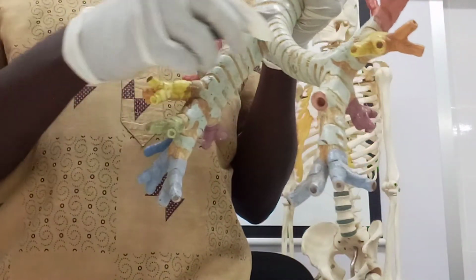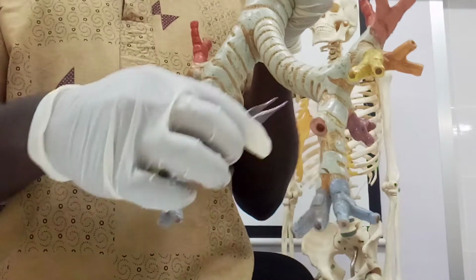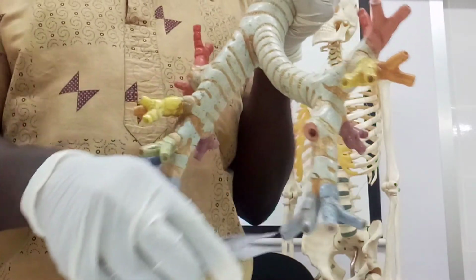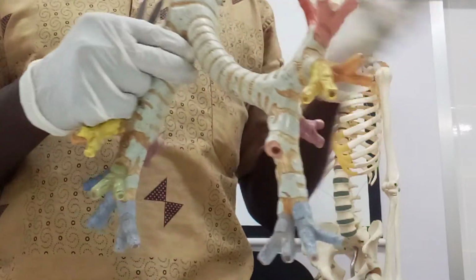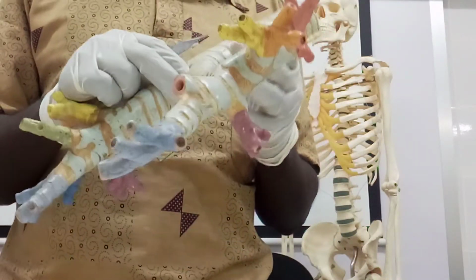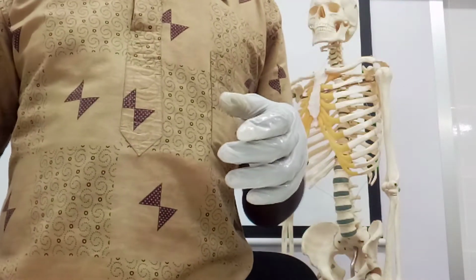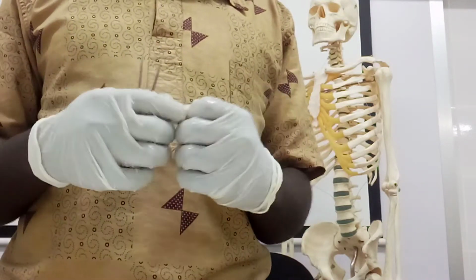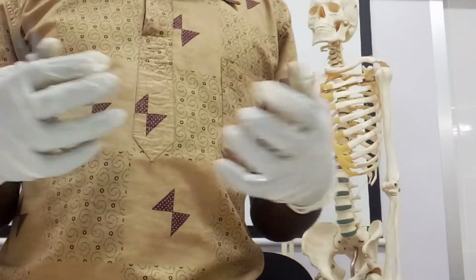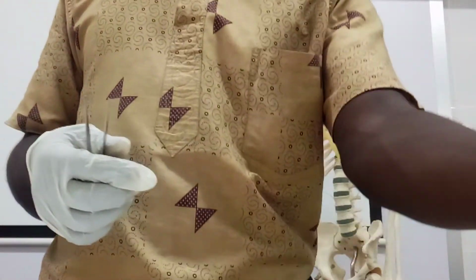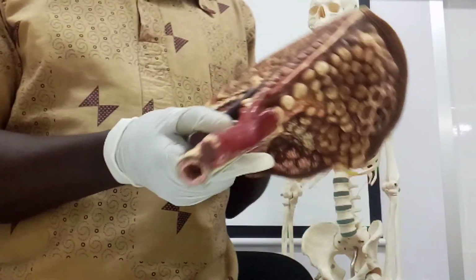And as the rings of cartilage move along, they become plates. And usually at the level of bronchioles, they are replaced by what we call smooth muscles. That is why when these smooth muscles fail to contract and relax properly, bronchoconstriction can happen, especially in situations where you have asthma.